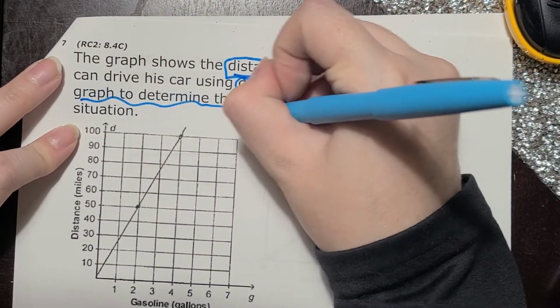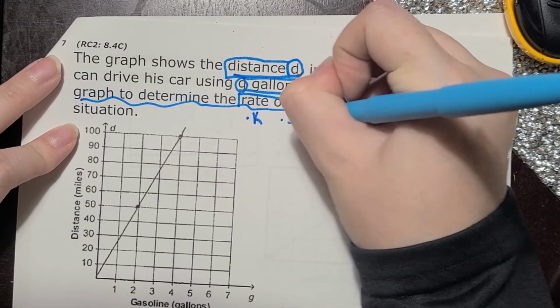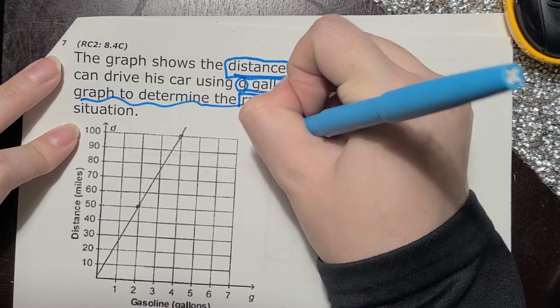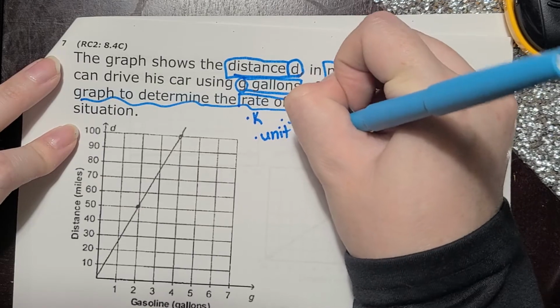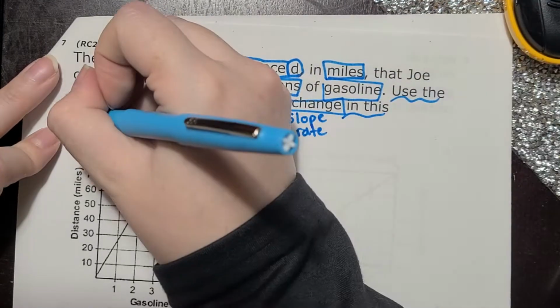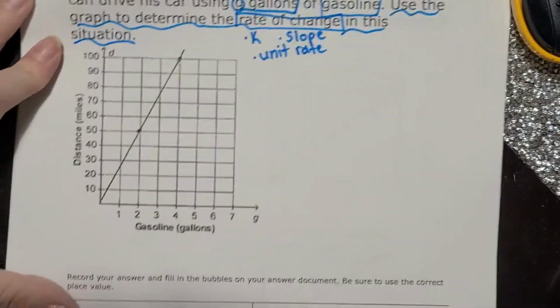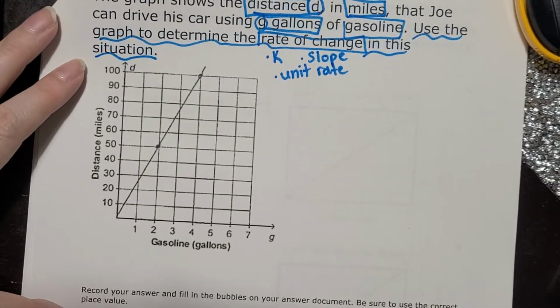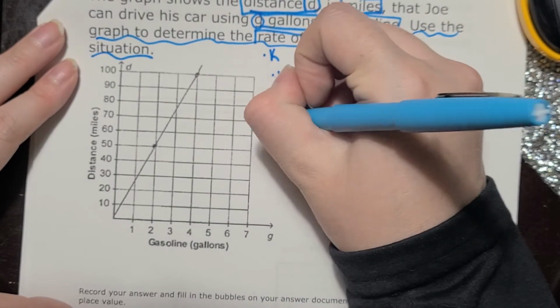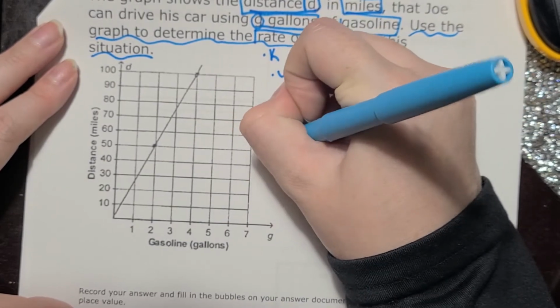All right, use the graph to determine the rate of change. Rate of change, remember we talked about, is that K or that slope. Also your unit rate, all the same thing, in this situation. So if we're finding our unit rate or our slope, and this is a graph, that's telling me that I should be doing something like rise over run.